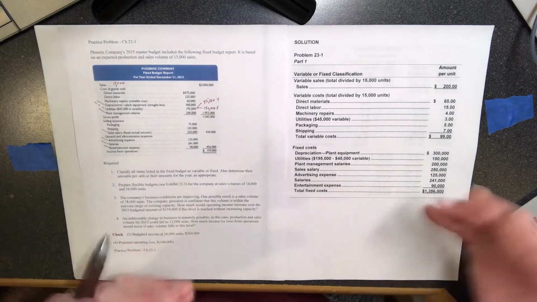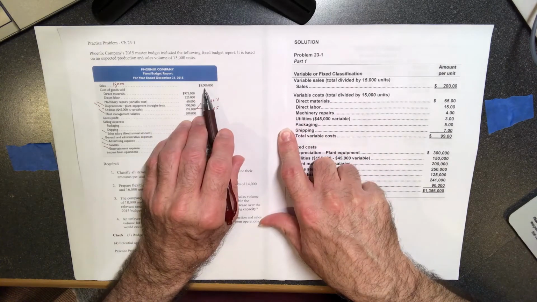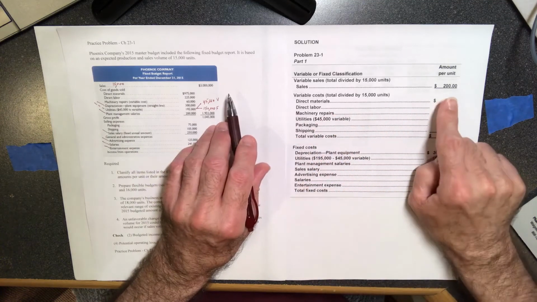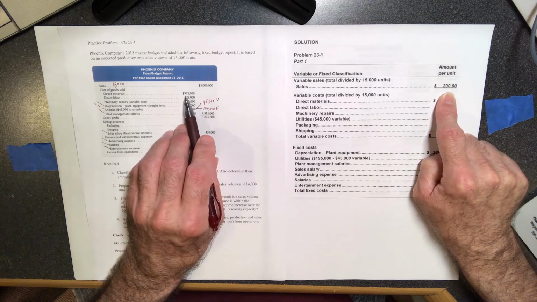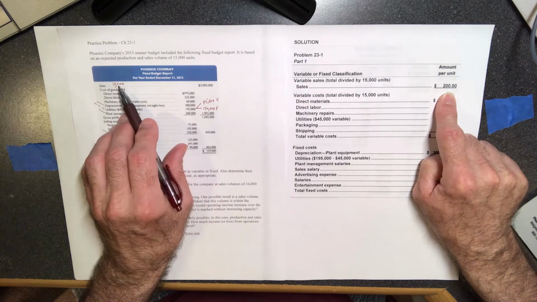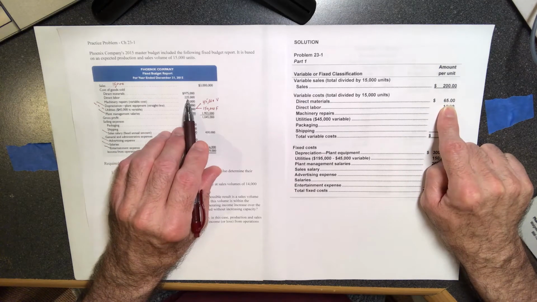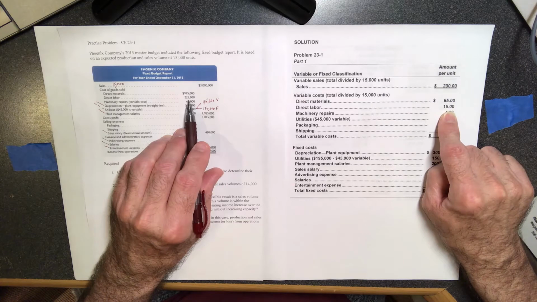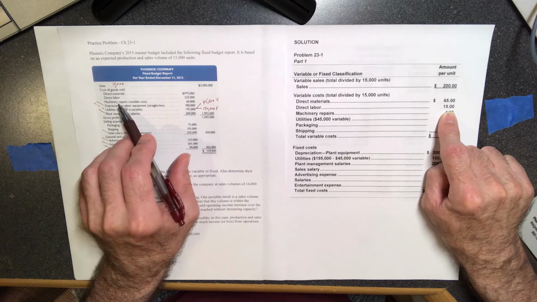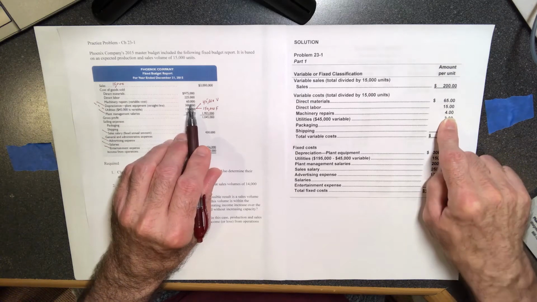So this is going to wind up looking like this. I'm not going to write it all out, but I'm going to show you that if I take my sales of 3 million, I divide that by 15,000 units, I will get $200 per unit. If I do the same thing for the others, 975,000 divided by 15,000 units will give me $65 per unit. 225,000 for direct labor divided by 15,000 units will give me $15 per unit. 60,000 for machine repair divided by 15,000 is going to give me $4 per unit.